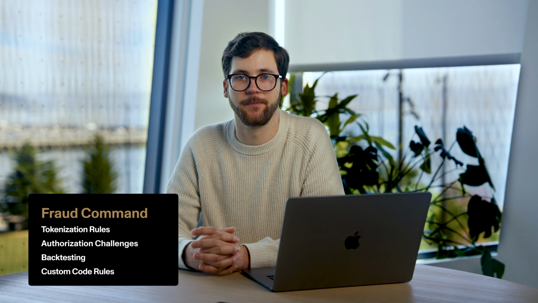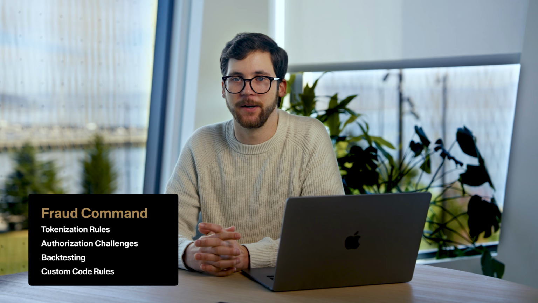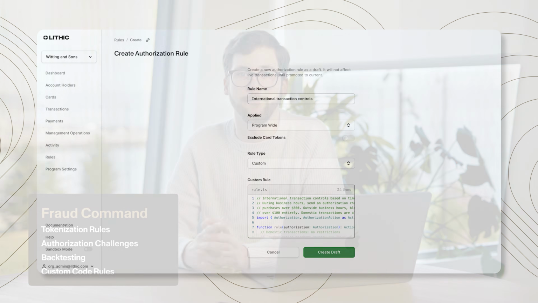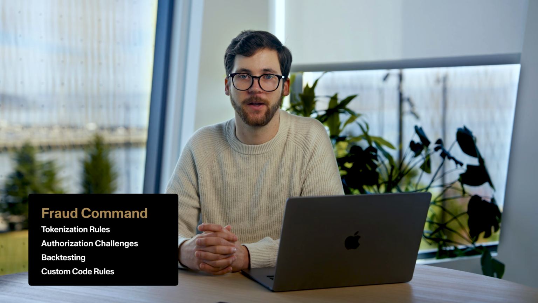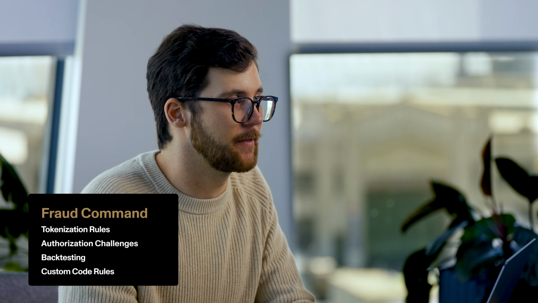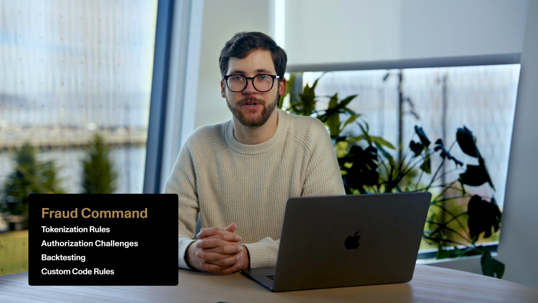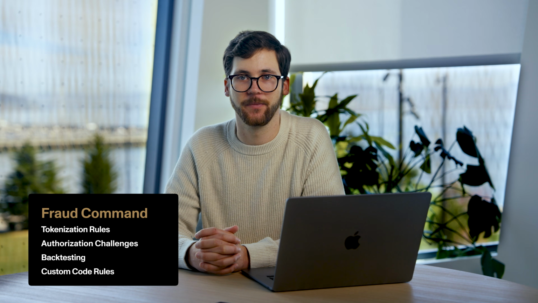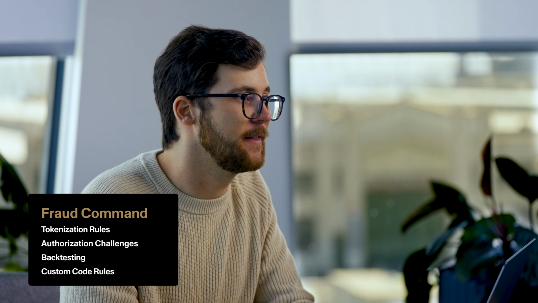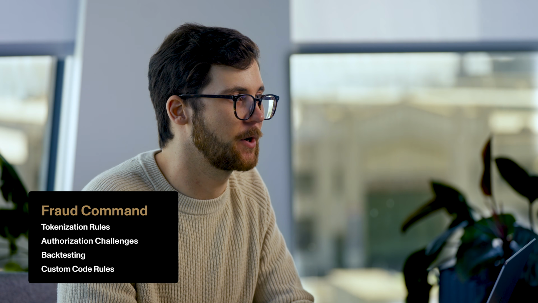Custom code rules. For teams that want to go beyond the basic rule builder, write fully custom auth logic tailored to your risk strategy, in TypeScript, directly in the Lithic dashboard. This is not just for developers either. Our new dashboard feature empowers anyone to write custom rules in natural language. Describe the rule you want, and Lithic's AI writes the supporting TypeScript code.